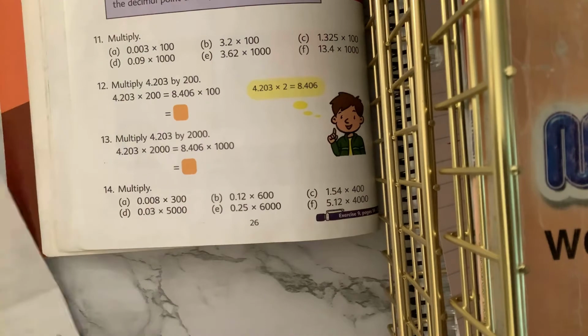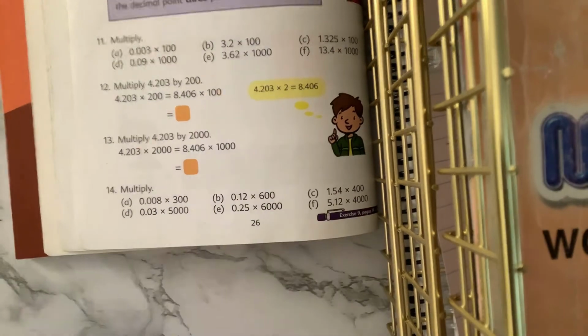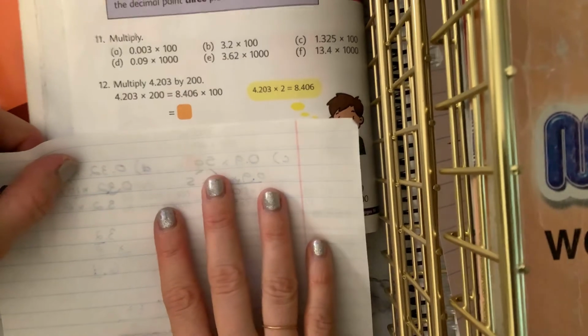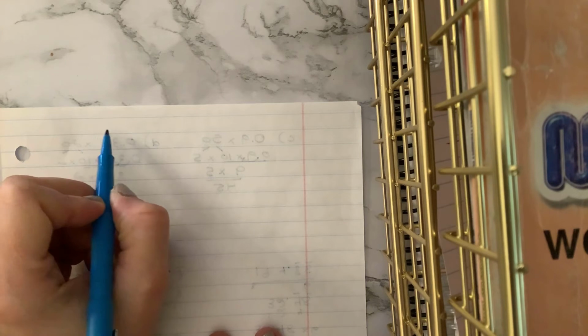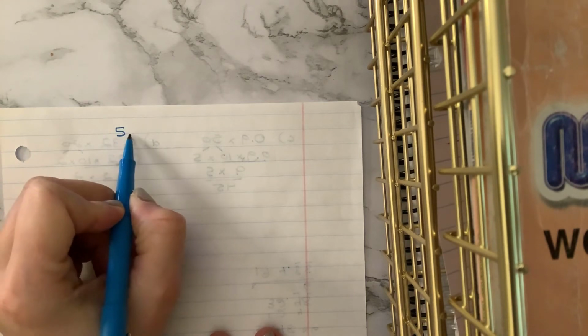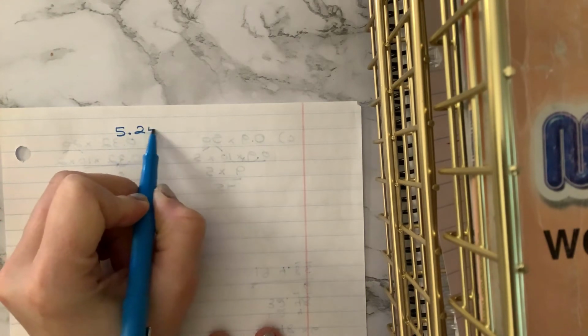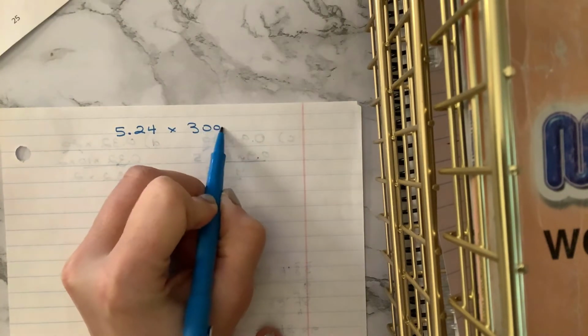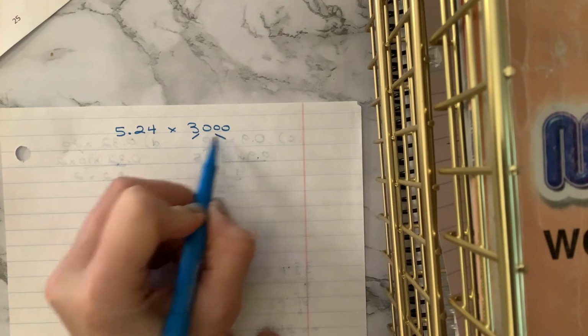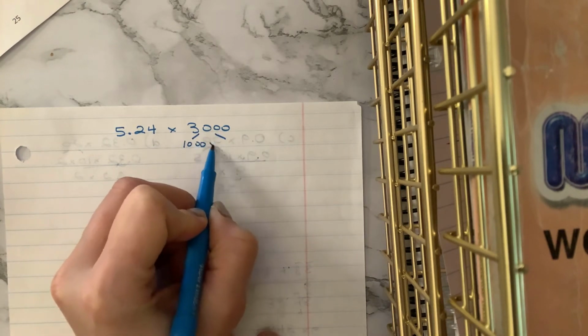Okay? I'm actually going to make up a new one so we're not doing exactly the same numbers for this next portion. So let's say a multiple of 1,000. So let's say we're doing 5 and 24 hundredths times 3,000. Okay, I'm kind of giving you a curveball, but we can do it.